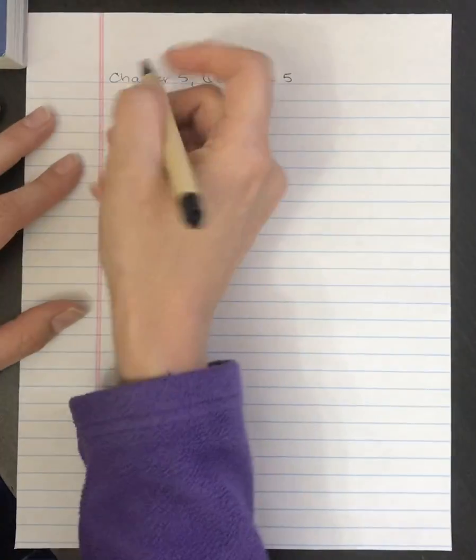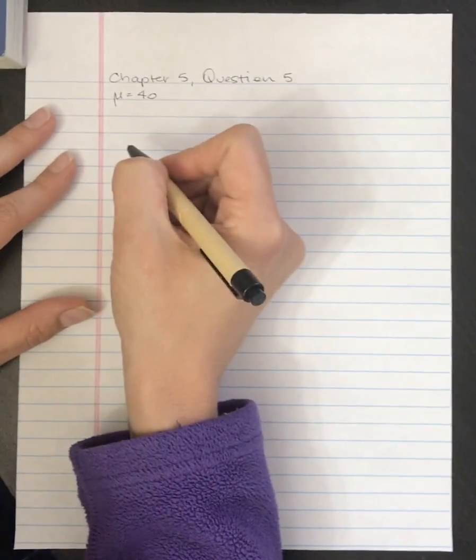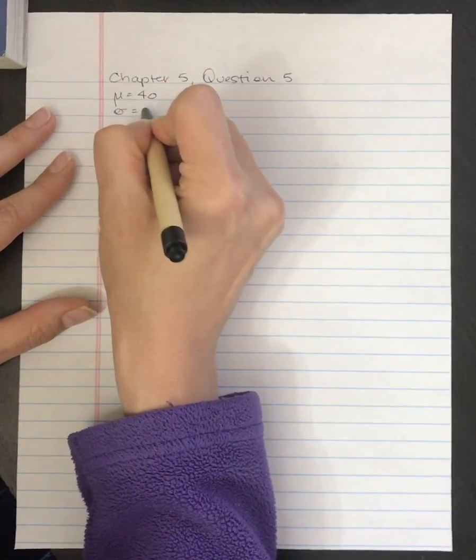So this is Chapter 5, Question 5 from the Gravetter and Wallnau Statistics for the Behavioral Sciences, 10th edition. This chapter is on Z-scores. So the question states, for a population with mu equals 40 and sigma equals 11, find the Z-score for each of the X values. And so we know, first let's take a step back.